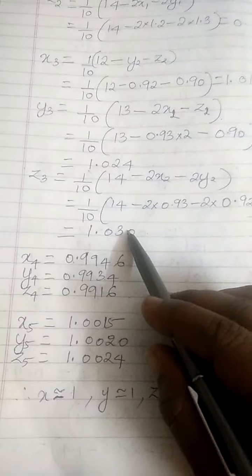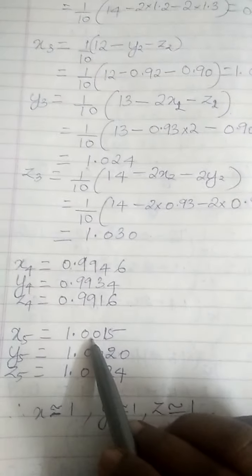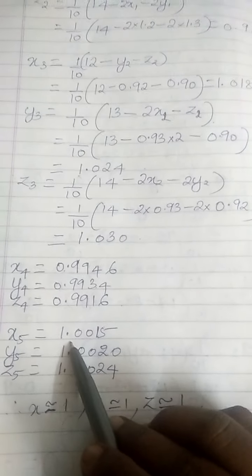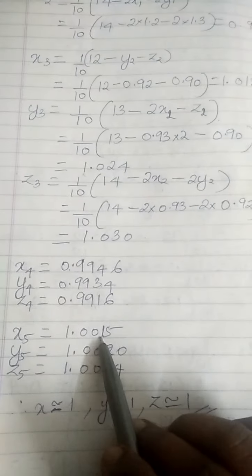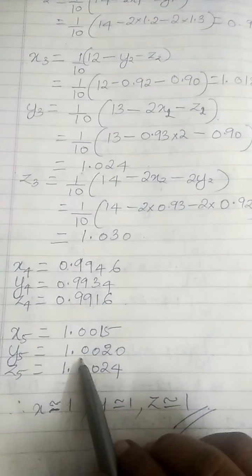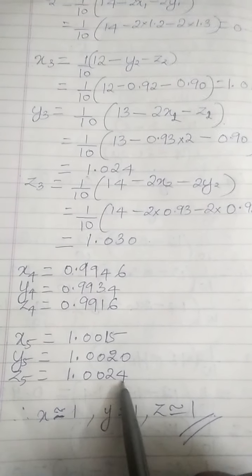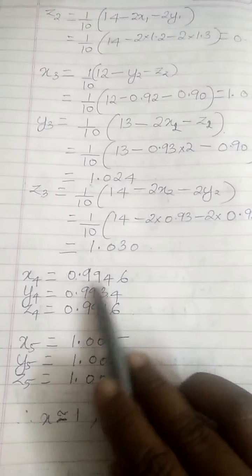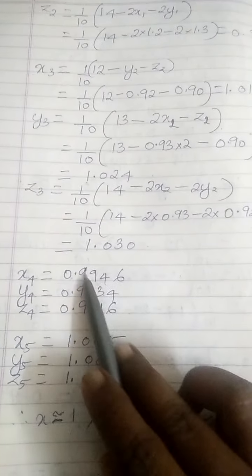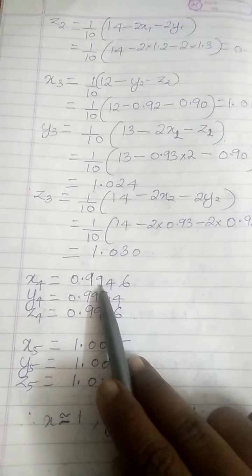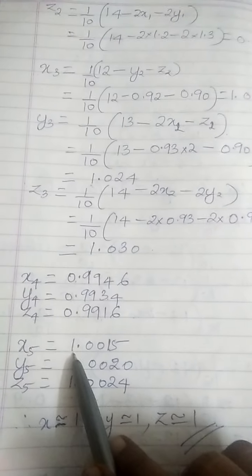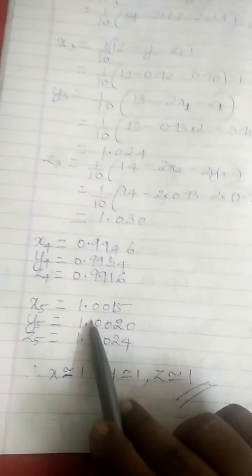Similarly with z4. Hence proceed with the next iteration, and we see that we get x5 as 1.0015, y5 is 1.0020, z5 is 1.0024. So the rounded value of 0.99 is 1, and we can see that the value has converged.